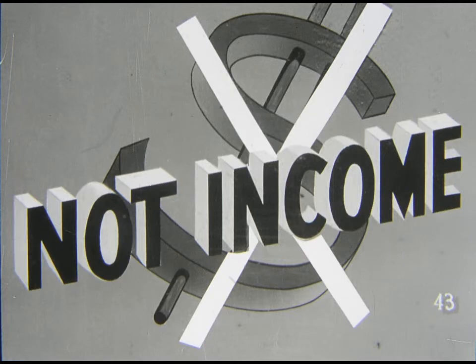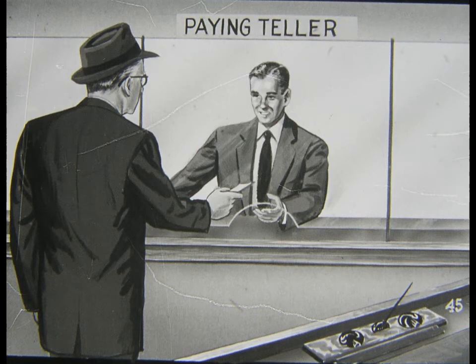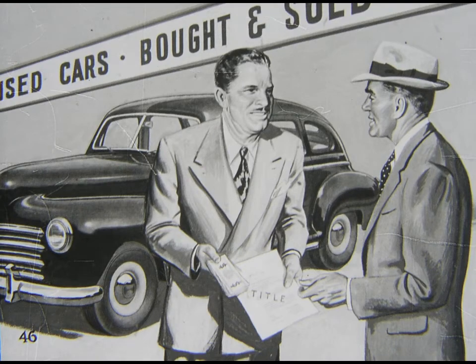So far, we've spent most of the time telling you what income is. Now, here are a few examples of what you should not consider as income. Money borrowed is not income. Money withdrawn from your bank account is not income. That money was counted when you received it and put it into the bank. Money received from the sale of your personal property, such as your house, car, stocks, or bonds, is not income.